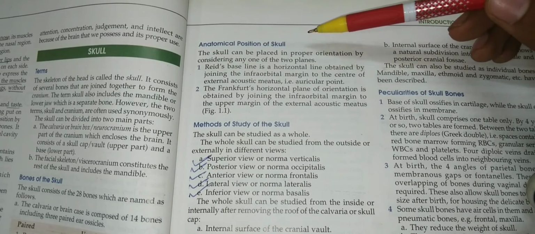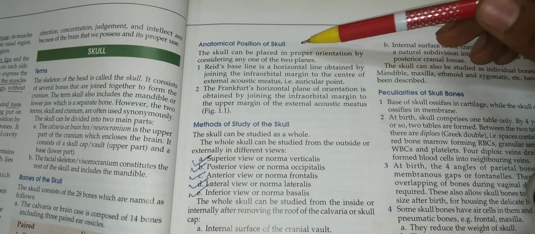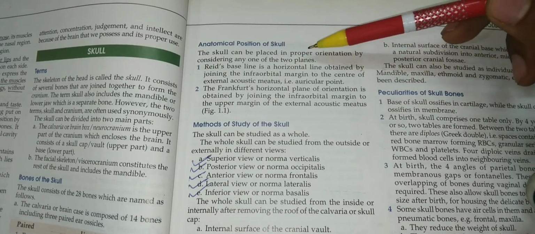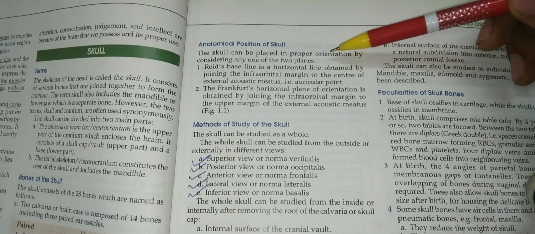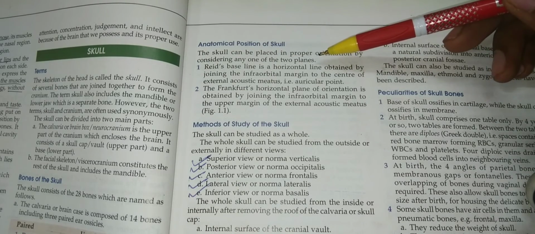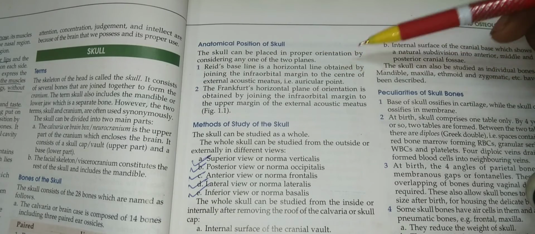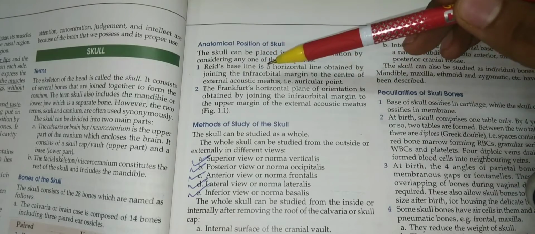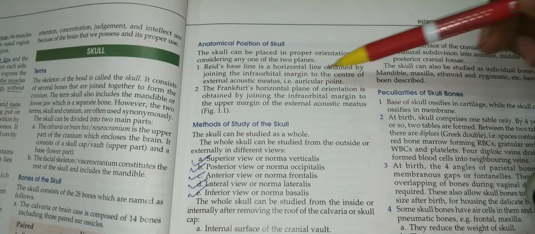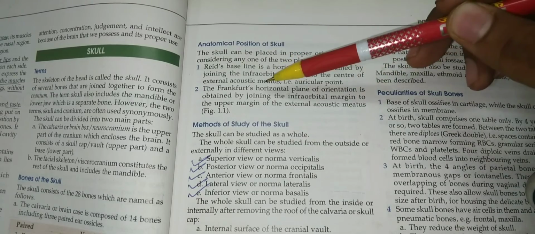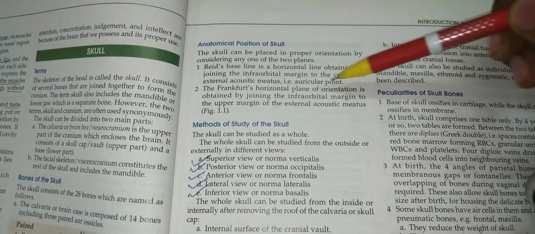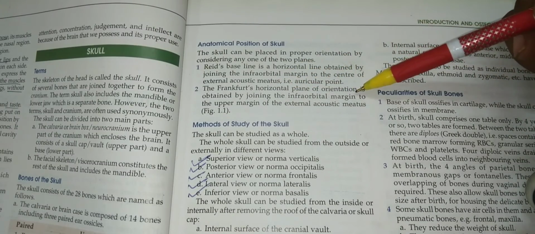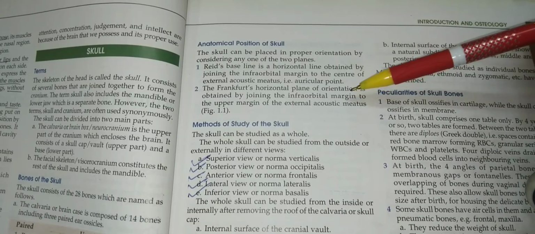Now coming to the anatomical position of the skull. The skull can be placed in proper orientation by considering any one of two planes. The first one is the Reid's base line. It is a horizontal line obtained by joining the infraorbital margin to the center of the external acoustic meatus, that is the auricular point. The second one is the Frankfurt horizontal plane of orientation, which is obtained by joining the infraorbital margin to the upper margin of the external acoustic meatus.